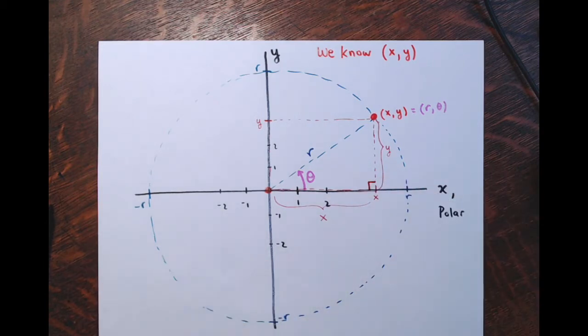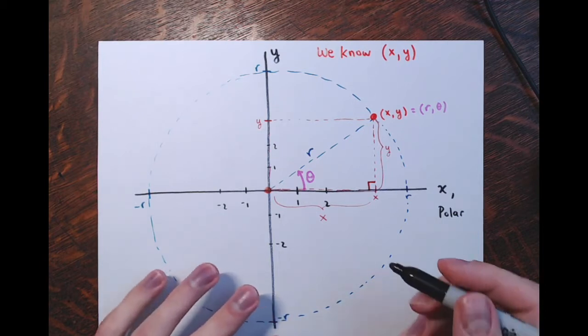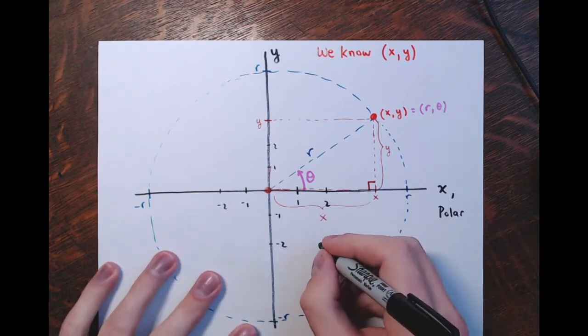So remember, in a right triangle, you can use SOHCAHTOA, right? Sine is opposite over hypotenuse, cosine is adjacent over hypotenuse, tangent is opposite over adjacent. So you have all these relationships.